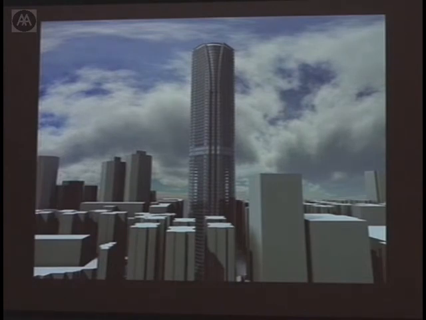This is maybe a slightly more mundane project, but nonetheless important. This is now at the other end of the spectrum. This is also a non-Frank project. It's a big tower in Hong Kong, 70 stories high. It's a complete concrete frame tower that is being done by a large developer there called Swire.